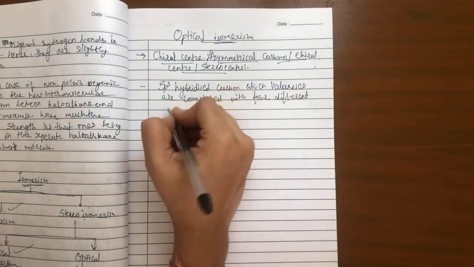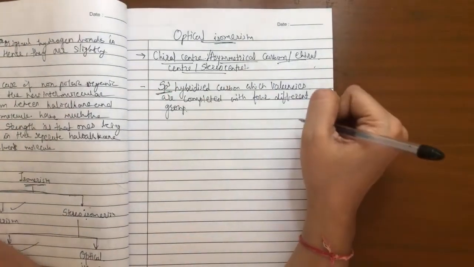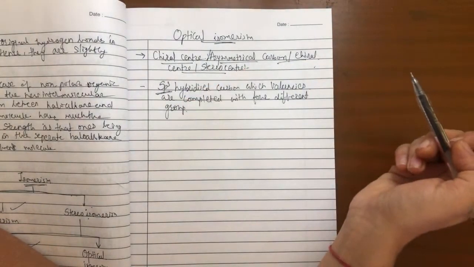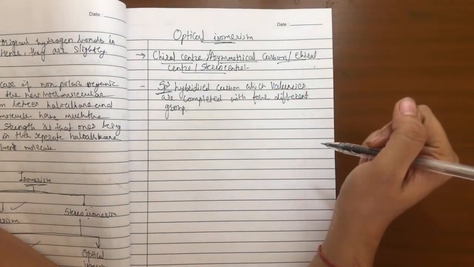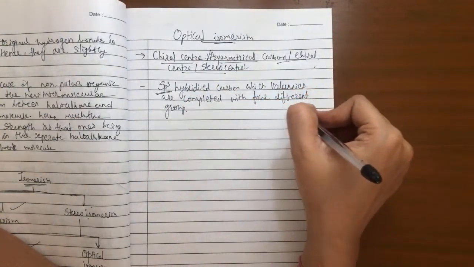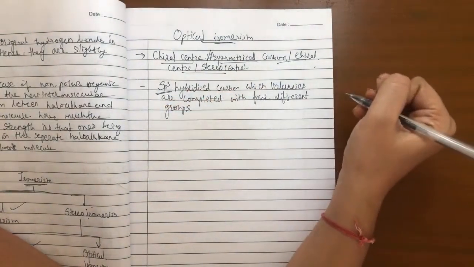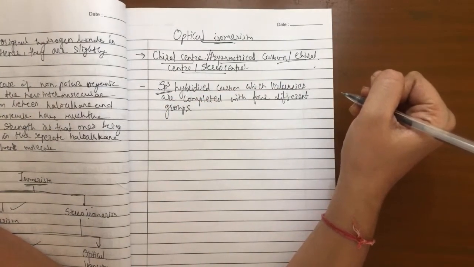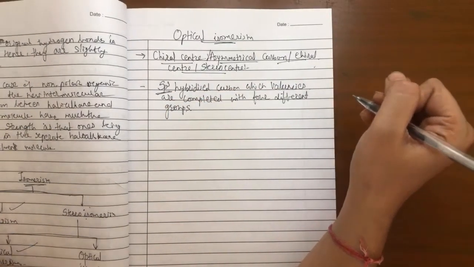All four groups attached are different. Sp3 hybridized carbon is the first requirement for a chiral center. When an sp3 hybridized carbon has four valences, and all four valences are completed with four different groups, that type of carbon is known as asymmetric or chiral carbon or stereo center.